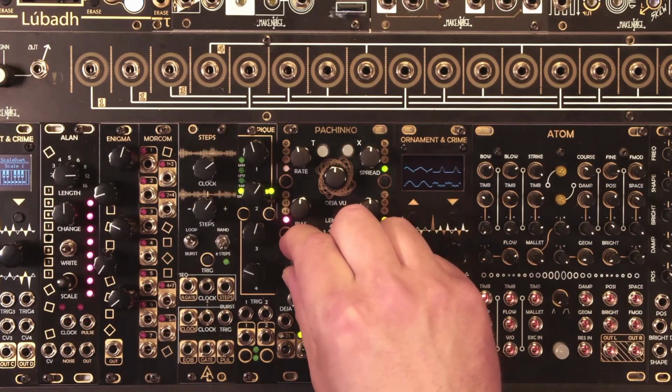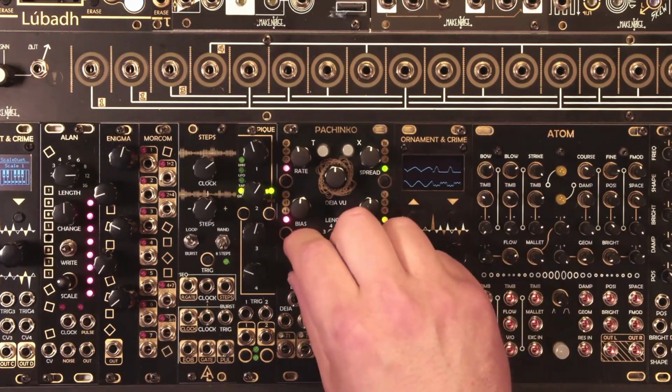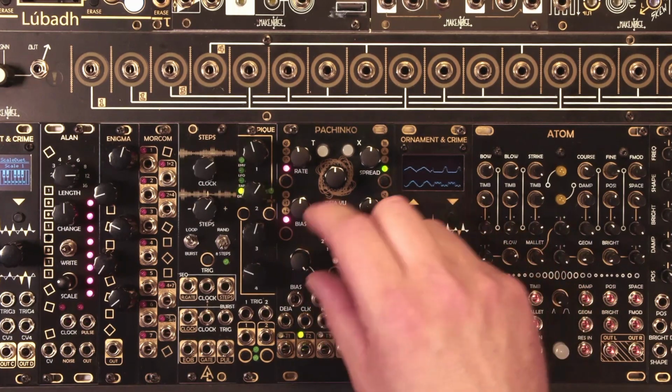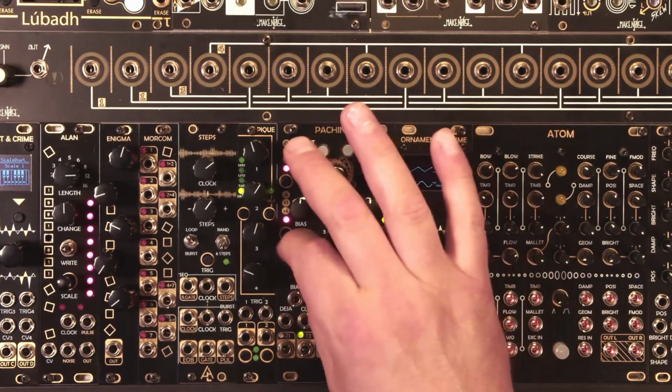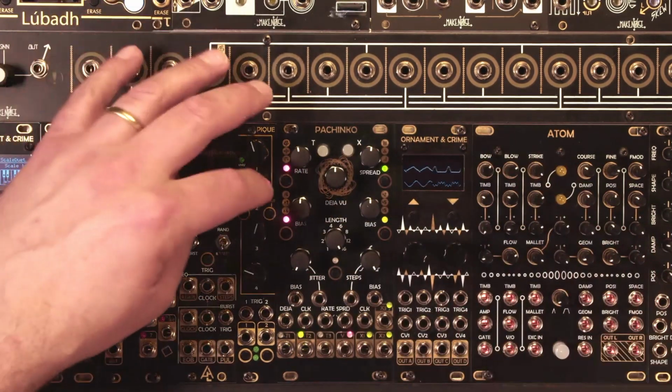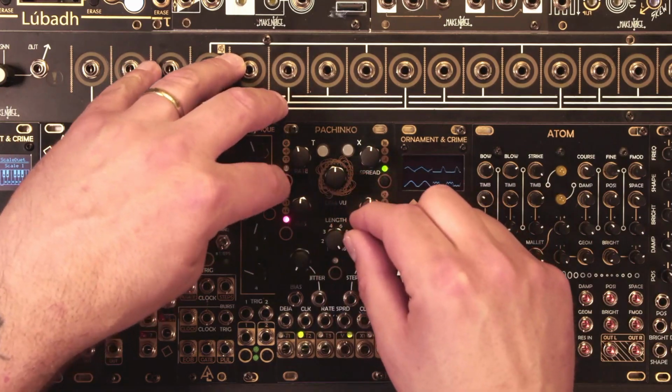So all the way up is just complete randomization, totally chaos random, and then this is a little bit more deterministic in how it chooses the randomness of the gate length.